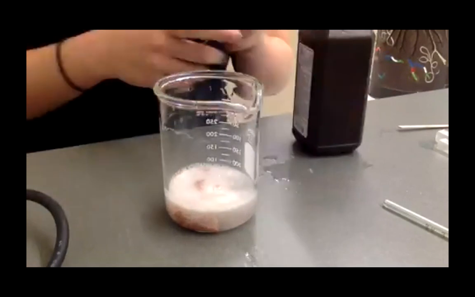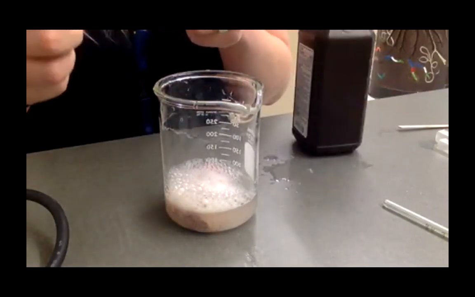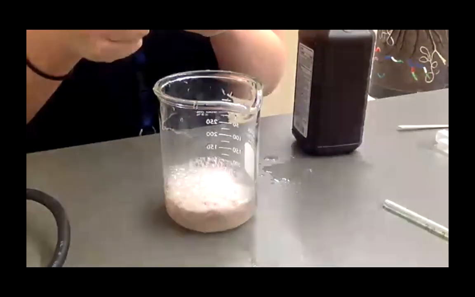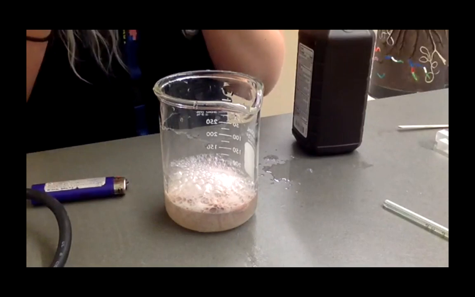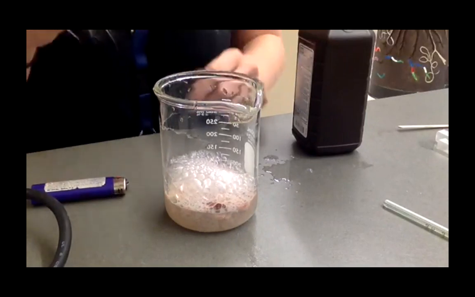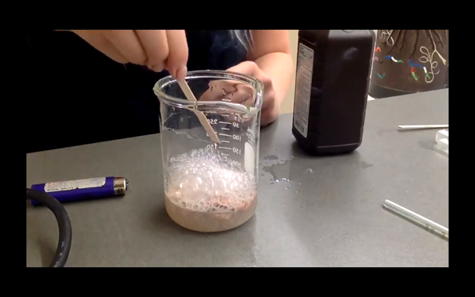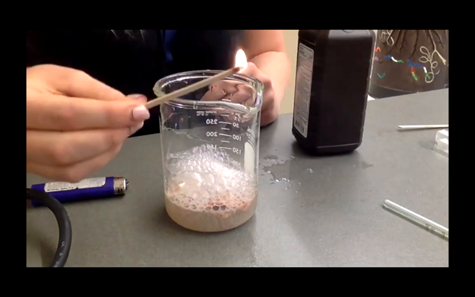Okay, liver is going. We see bubbles. Okay. We have an ember going. Look at that. Caught on fire.